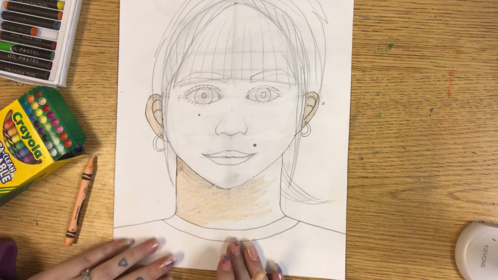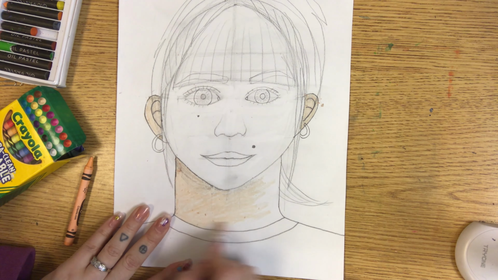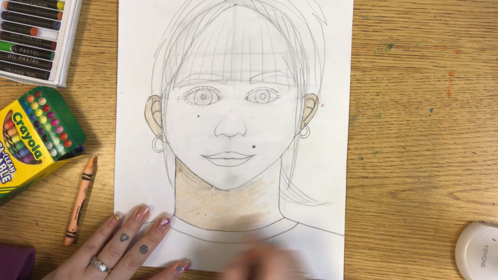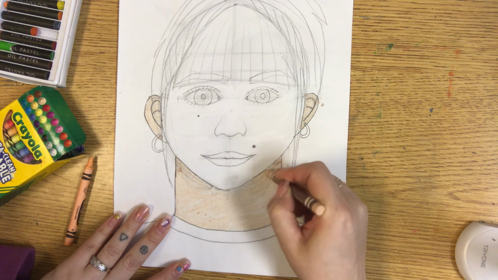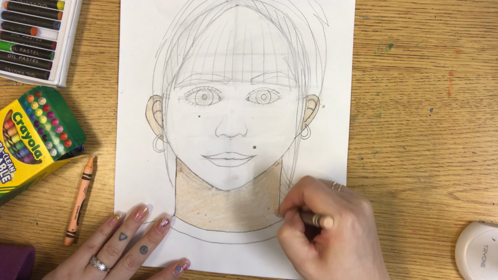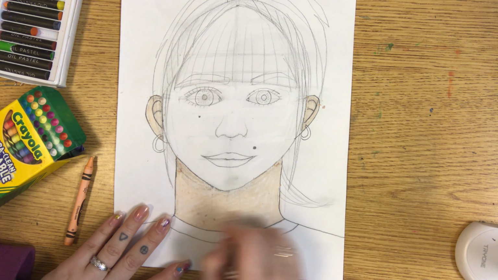Again, we're only going to be coloring the skin and hair today, so really take your time to try and get your best craftsmanship. Our goal today is to develop craft. Craftsmanship is a very important part of art. That means to use your tools the best you can and working as neatly as you can.